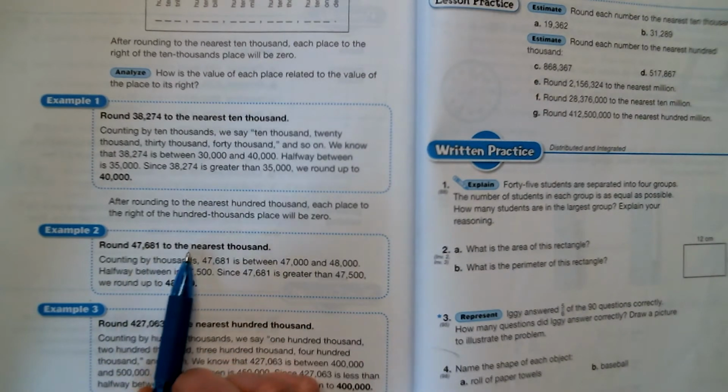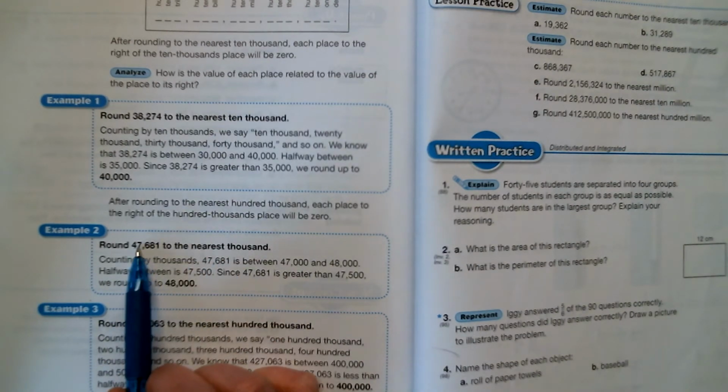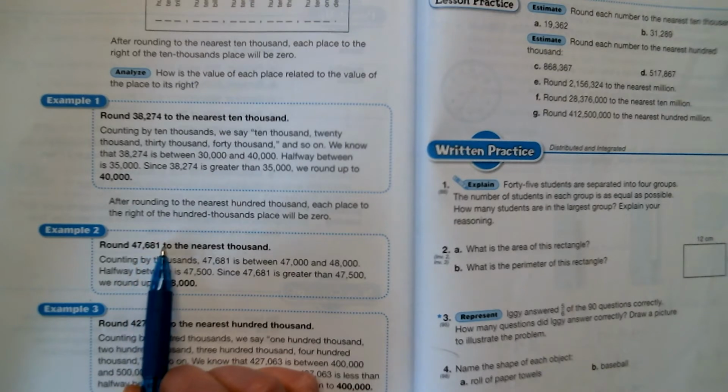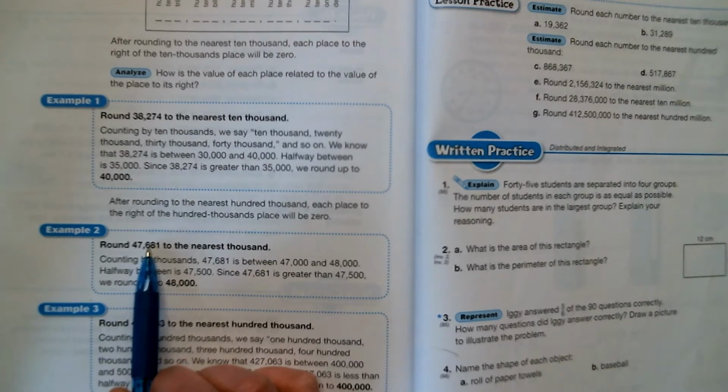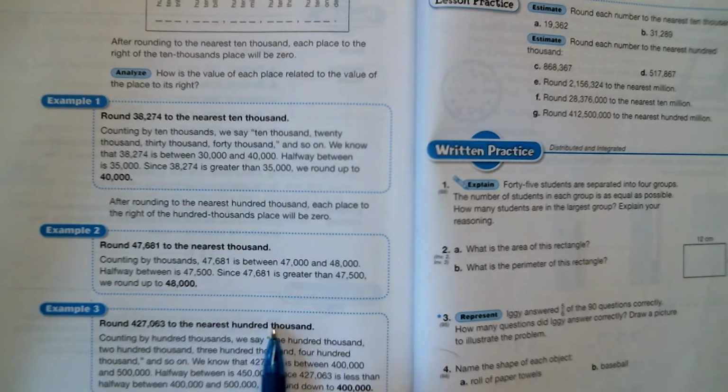Right here, rounding to the nearest 1,000, that's the 7. So look right here. Is 6 greater or less than 5? It's greater than 5, so we have to round this number up. So it's 48,000. Nearest 100,000 is the 4.